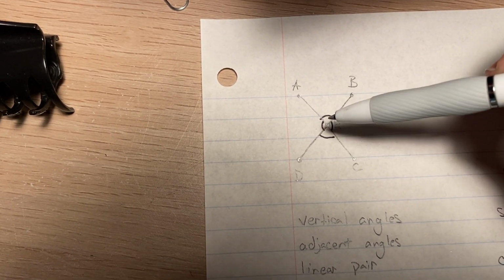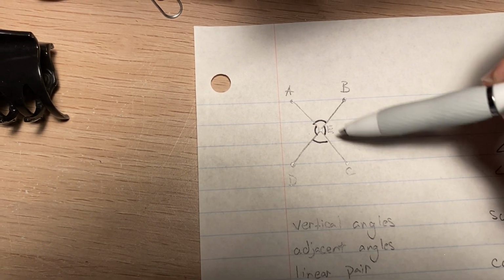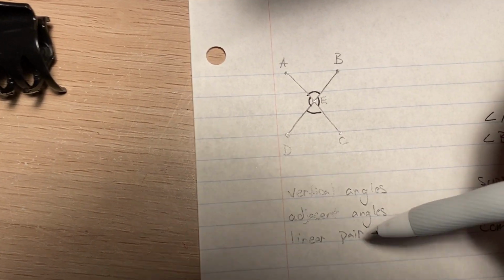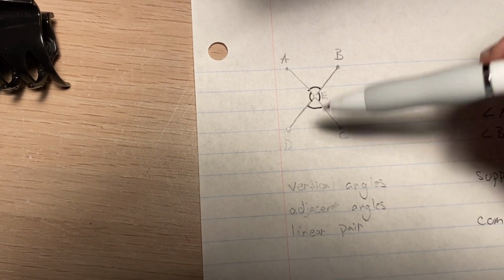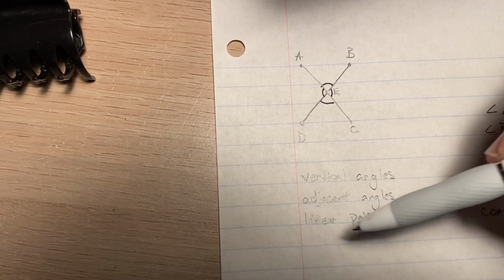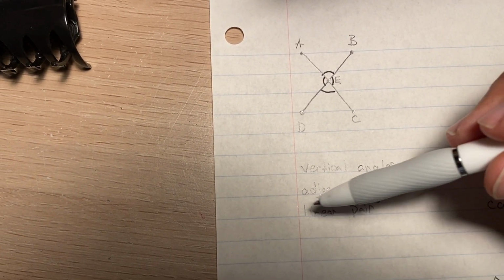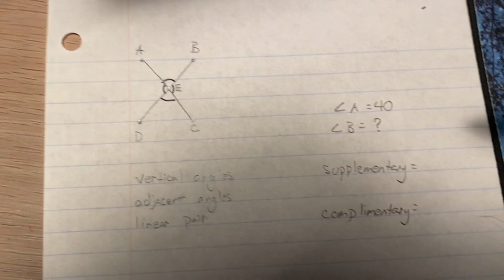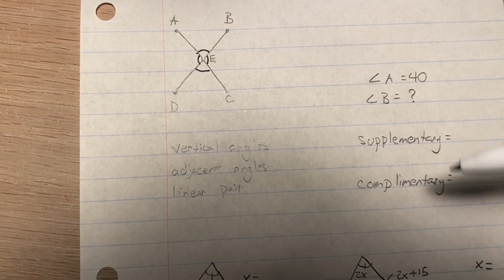These two also make a straight line. So if that one's 80, this is 100. These two make a straight line. So those are called linear pairs when they're right next to each other and they add up to 180. It's called a linear pair: a pair of angles that make a line. Okay, so then we have supplementary and complementary.